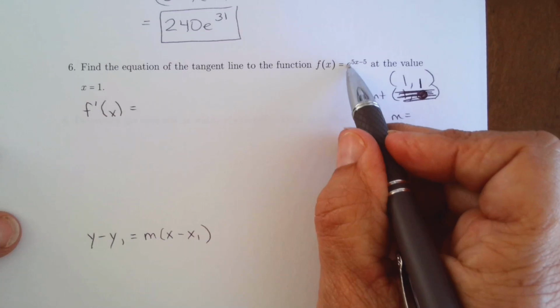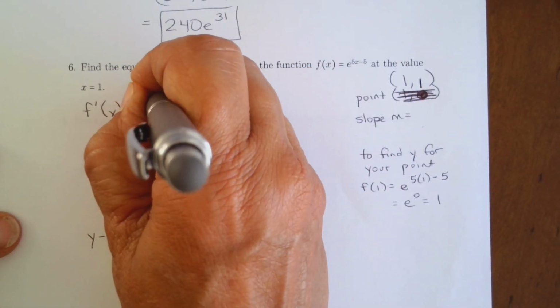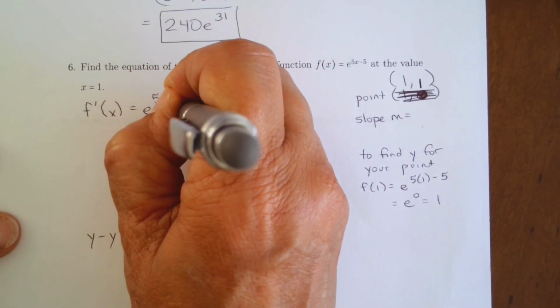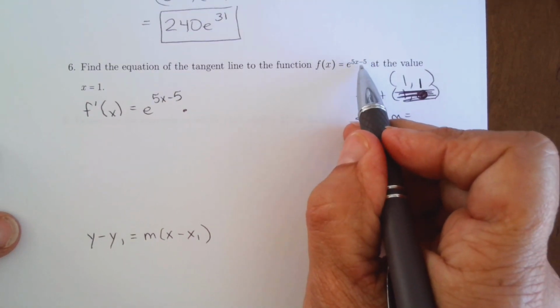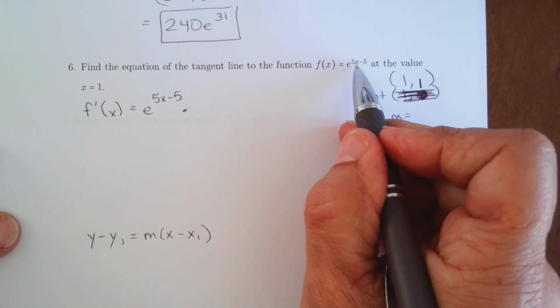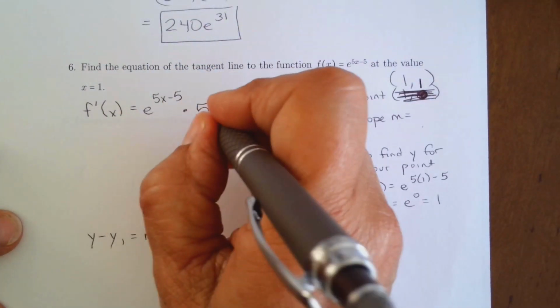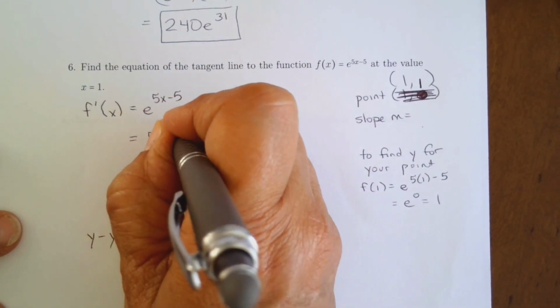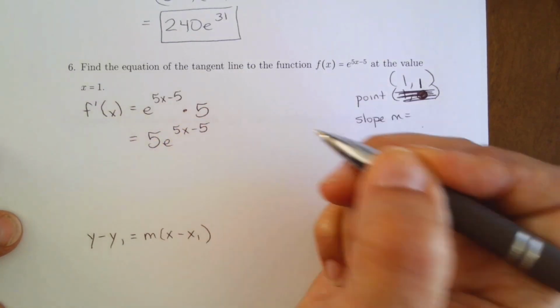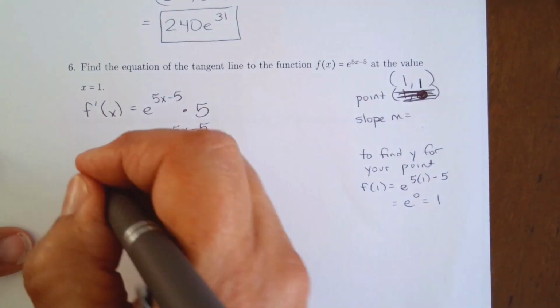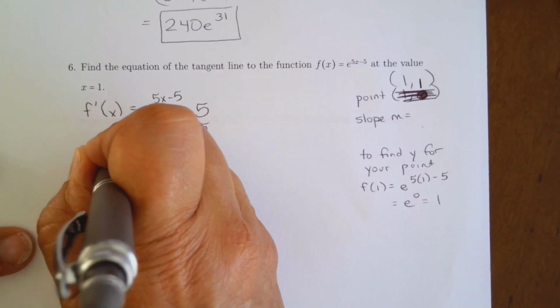Okay, so the derivative of e to the anything is e to the anything times the derivative of the exponent. So the derivative of 5x is 5, derivative of negative 5 is 0, so 5. All right, so that gives us 5e to the 5x minus 5. So there's your derivative. Now we can find the slope at 1.